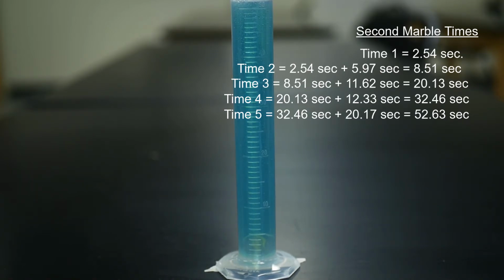So our times for this one, we have the first 10 milliliters, so from 50 to 40, we had 2.54 seconds. From 40 milliliters to 30 milliliters, we had 5.97 seconds. From 30 to 20, we had 11.62. From 20 to 10, we had 12.33. And from 10 down to the bottom, we had 20.17. So put those times in your data table for the second marble time trial.